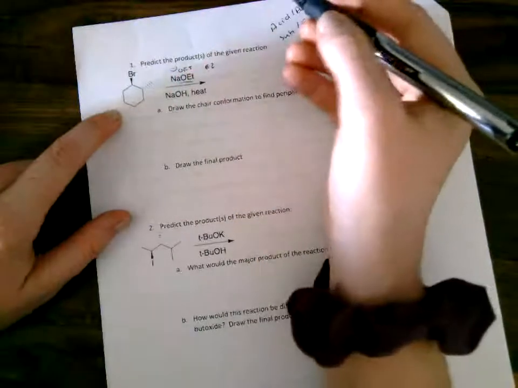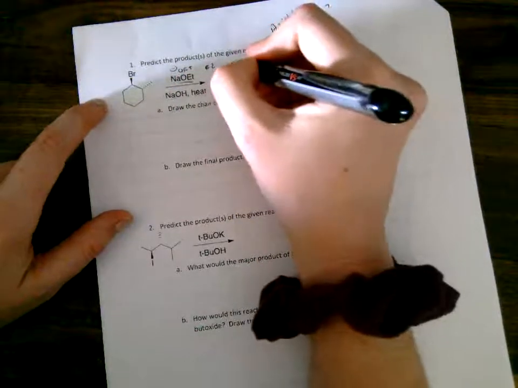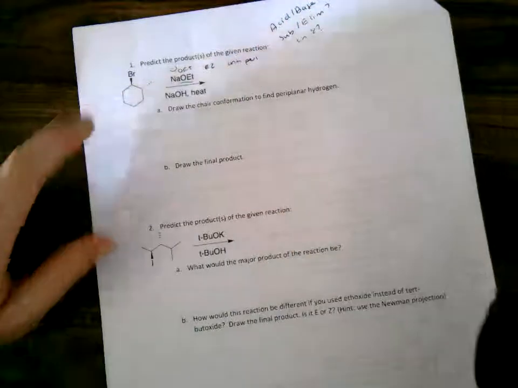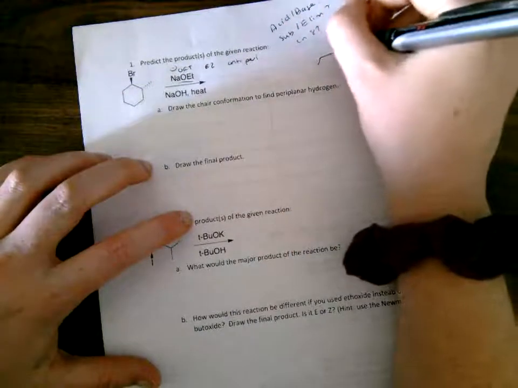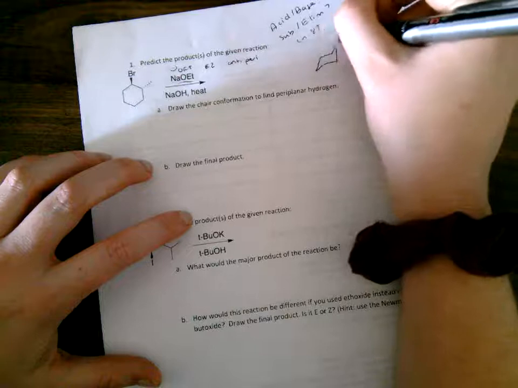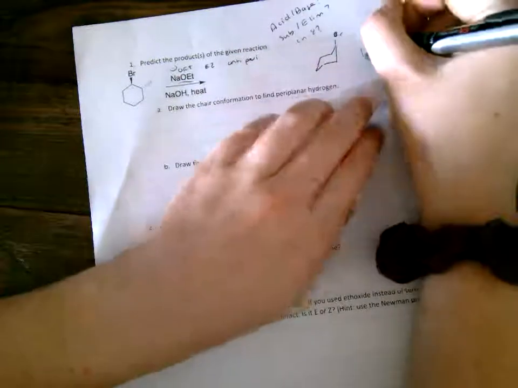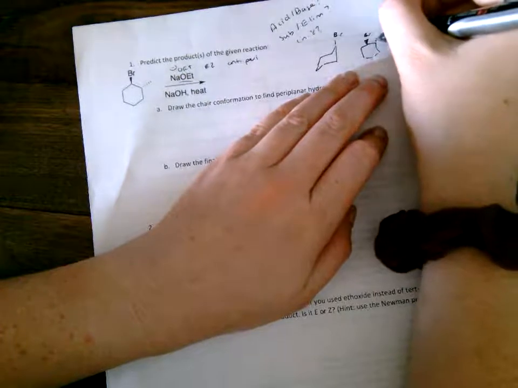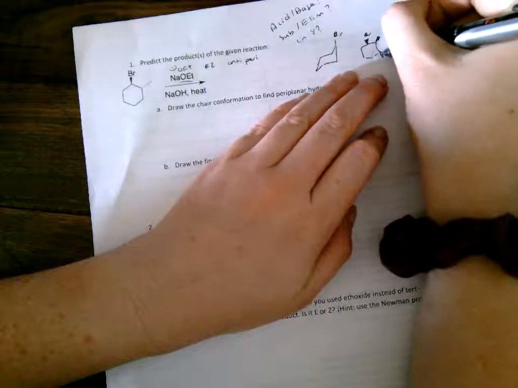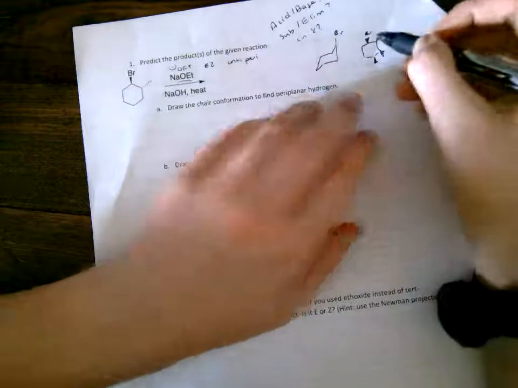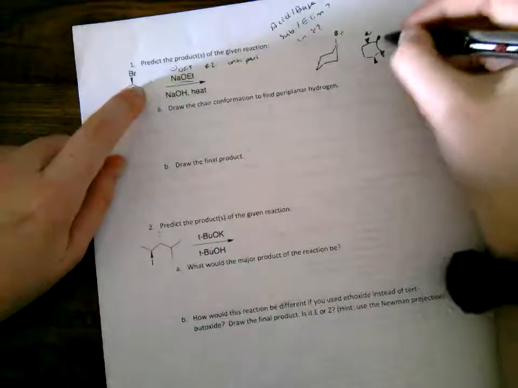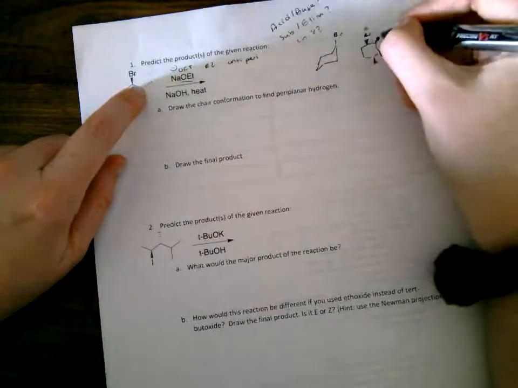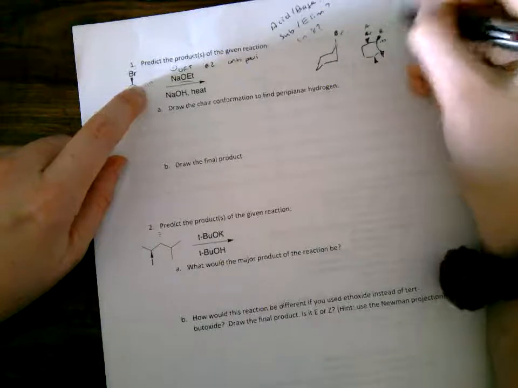One thing we know about E2 reactions is that they need to be anti-periplanar, so we have to check for that. In this case, if we have our bromine going straight up, we learned that it alternates axial, equatorial, axial, equatorial. If this was a wedge, it would be equatorial, which means if this is axial, this wedge would be equatorial.